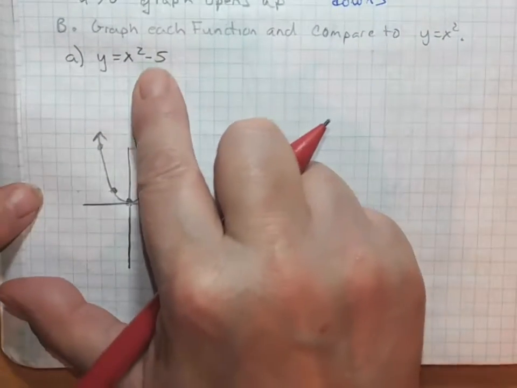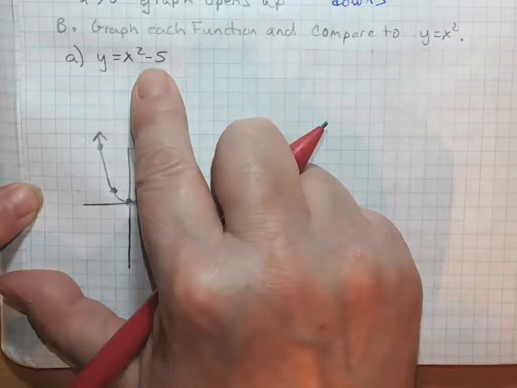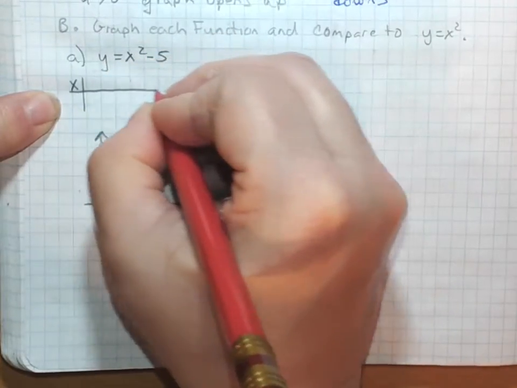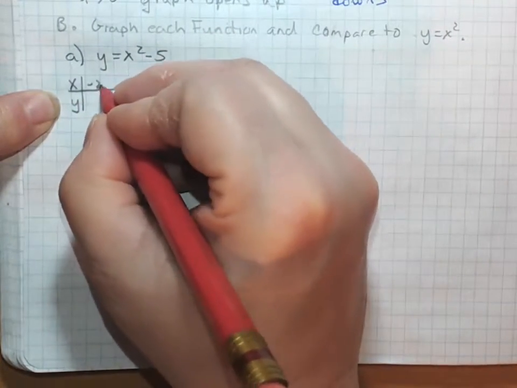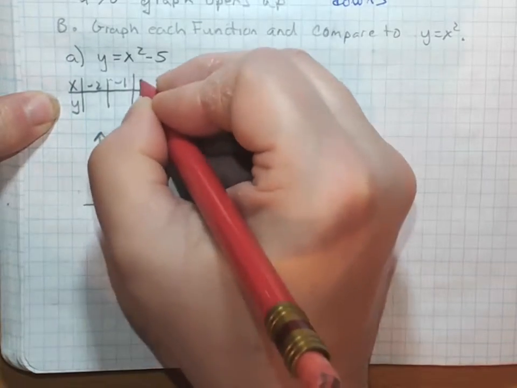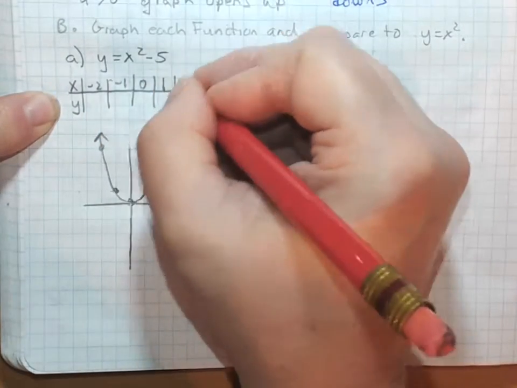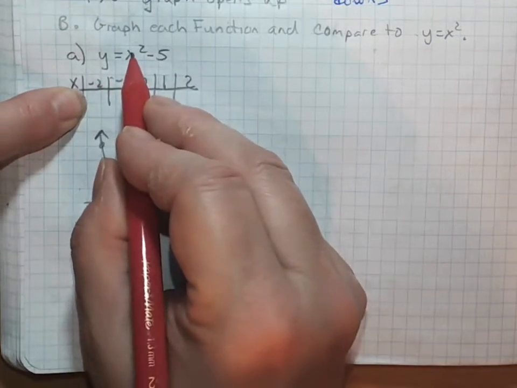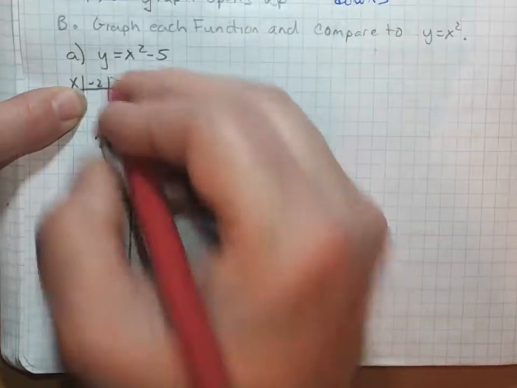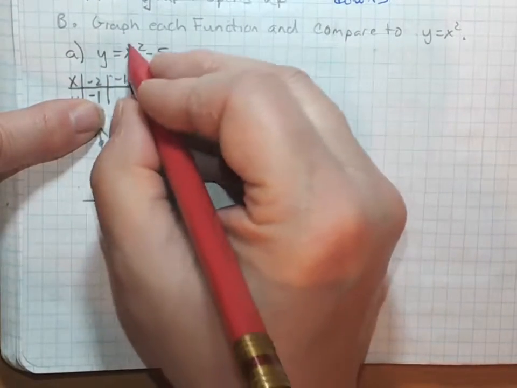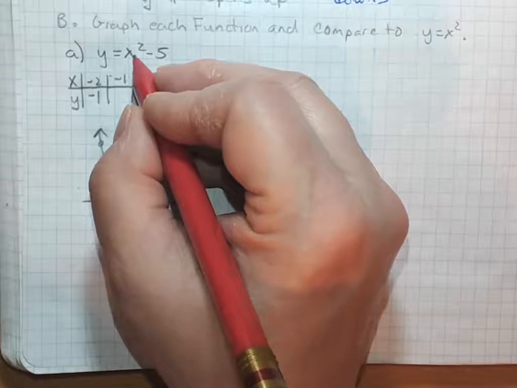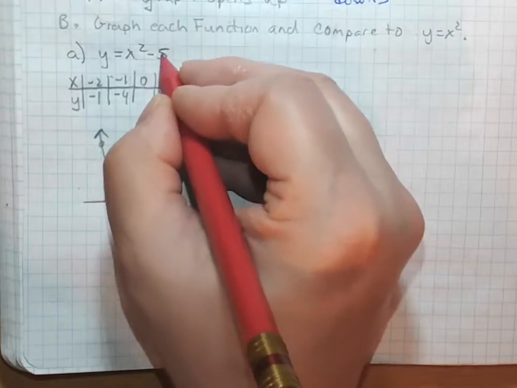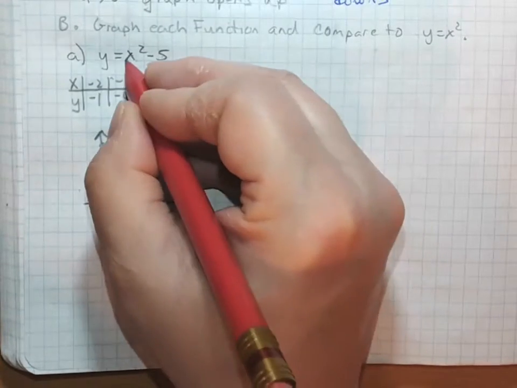All right, so let's graph this one. What do you think will happen? All right, let's check that out. I'm going to make a table of values and plug it in. Square the number first. So negative 2 squared is 4. Take away 5 is negative 1. Negative 1 squared is 1. Take away 5 is negative 4. Okay, 0 squared is 0, minus 5 is negative 5.